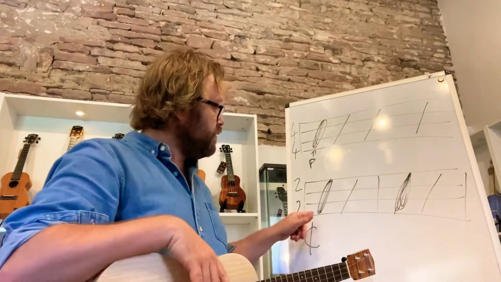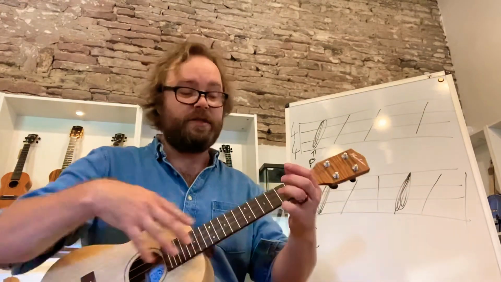But in 2/2 timing, there's a pulse at the start of each bar, but because there's only 2 beats in a bar, they come every 2 notes. Pulse and, pulse and, pulse and 2 and, pulse and 2 and. So the pulses are a lot closer together, so it gives it that kind of classic rag feeling.